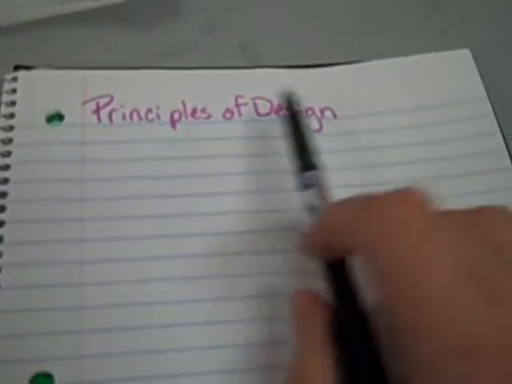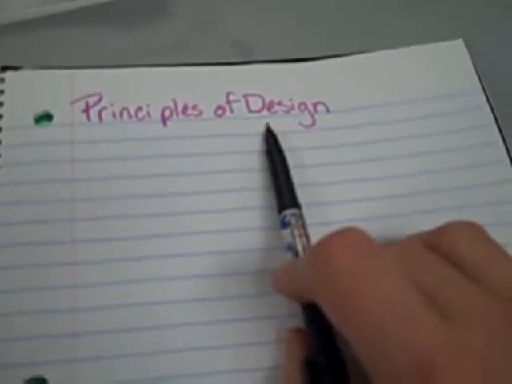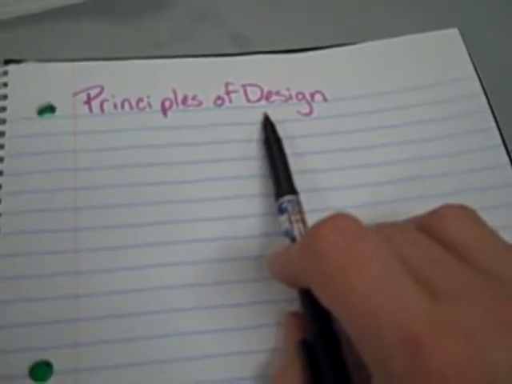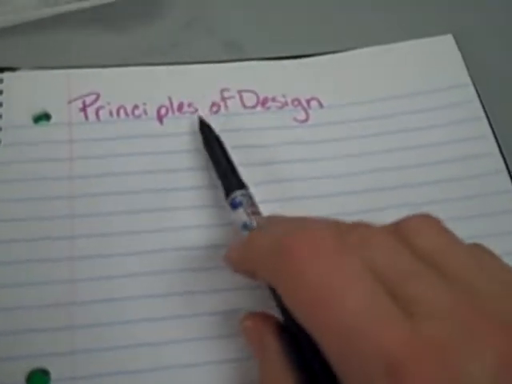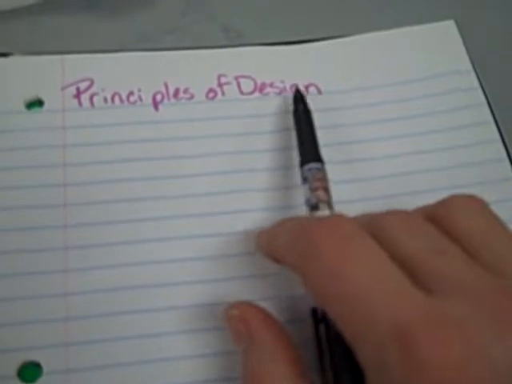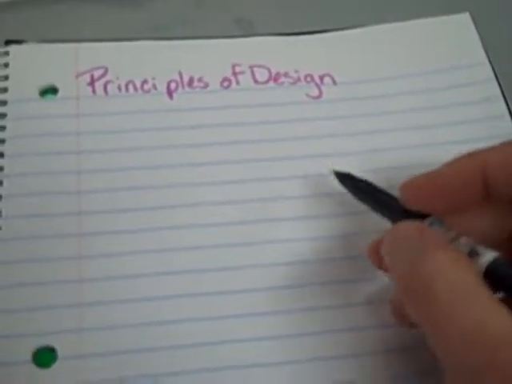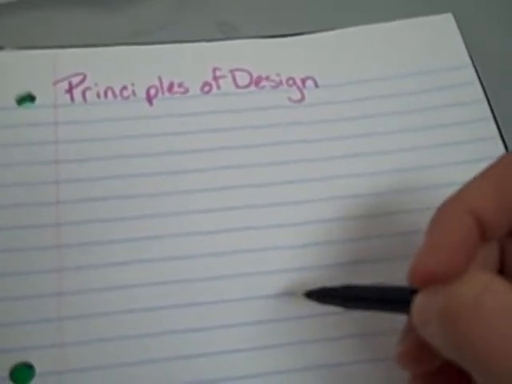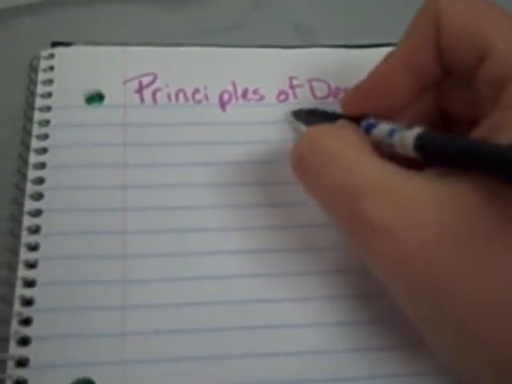All right, so today's lesson is on the principles of design. There are 5 of them. The elements of art are the basic building blocks of visual art, but the principles of design are the way that we use the elements of art to create good compositions.